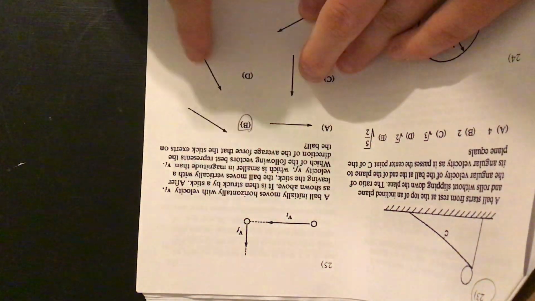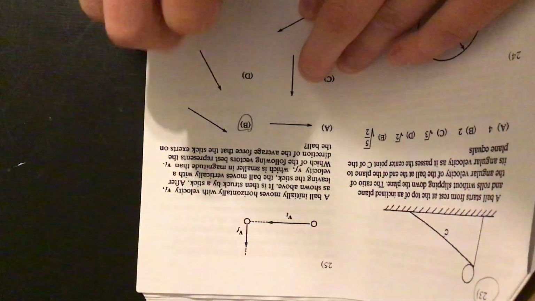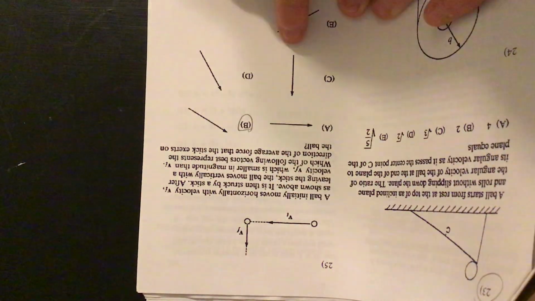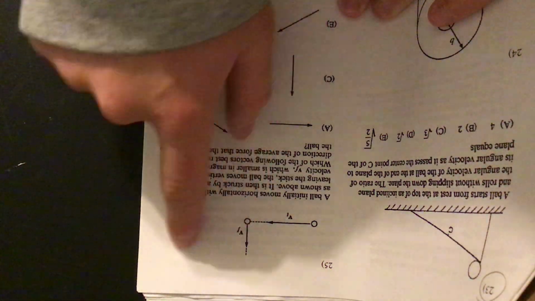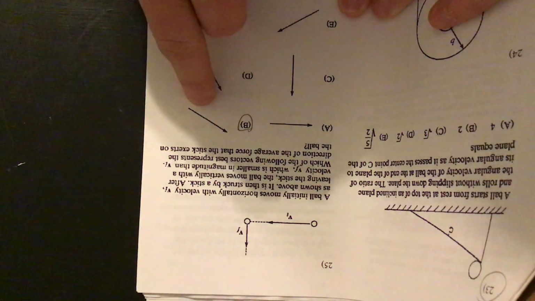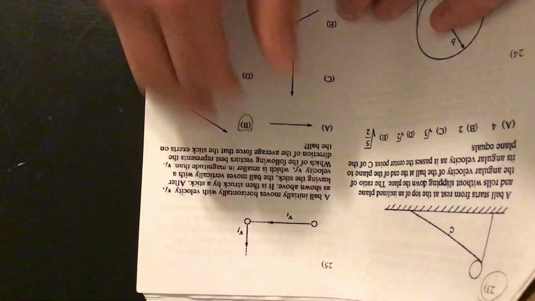If it were exerted this direction, the ball would go too far to the right. This direction, it would just go straight up. The ball would go more at an angle in the other. So B is the only way for the ball to go vertically up.